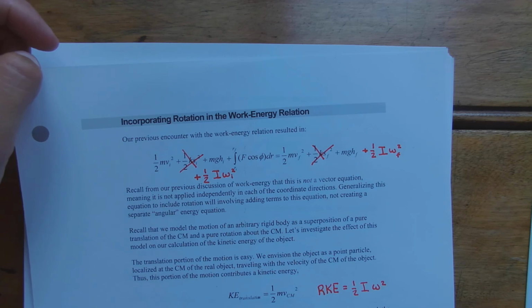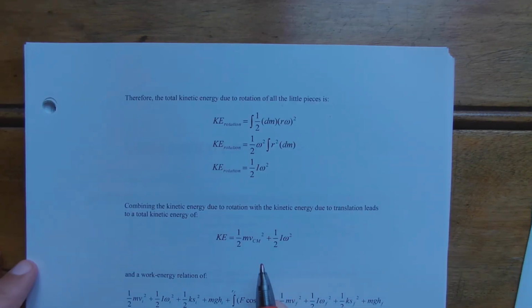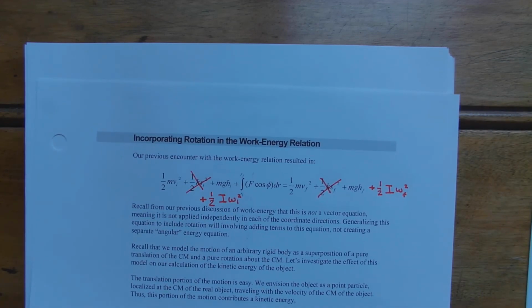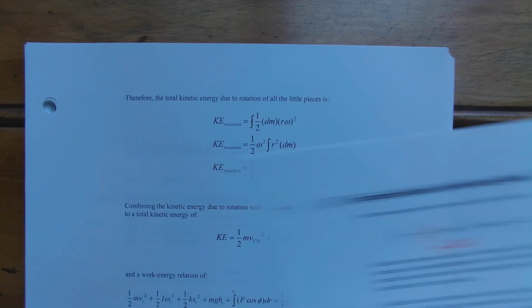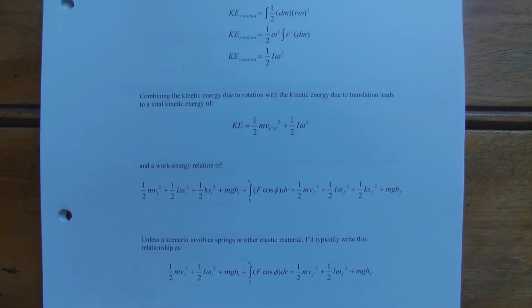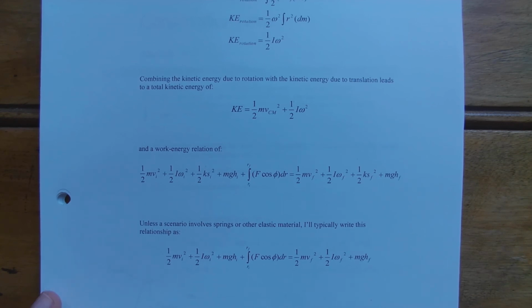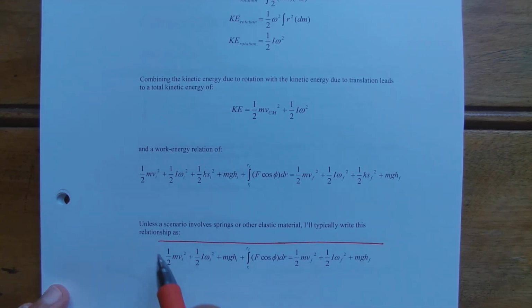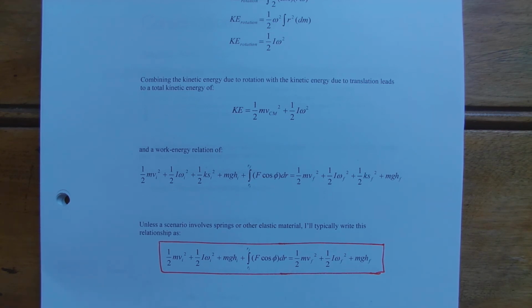and that gives us our new equation for work energy. On the next page, they give you total kinetic energy is translational kinetic energy plus rotational kinetic energy. The terms that I crossed out here only appear if you have springs in the problem, so if there are no springs or other elastic material, we have our equation here for Model 4, work energy.